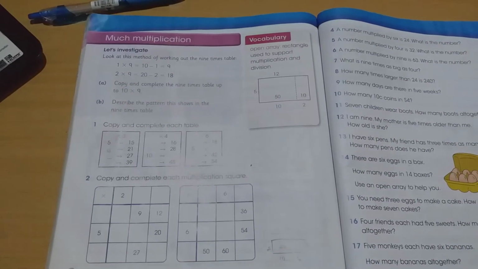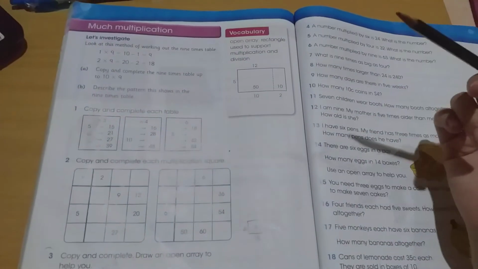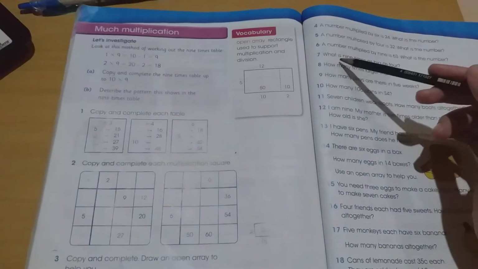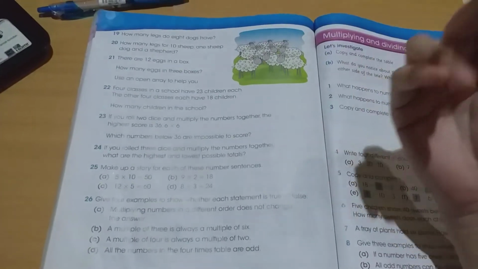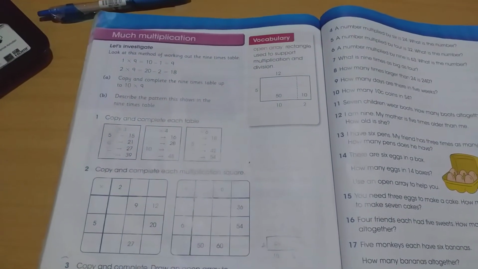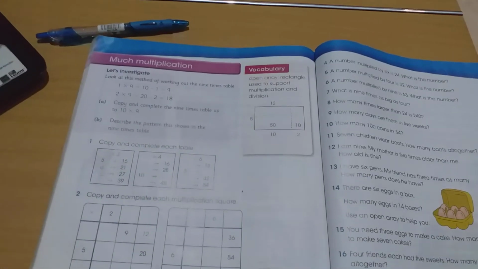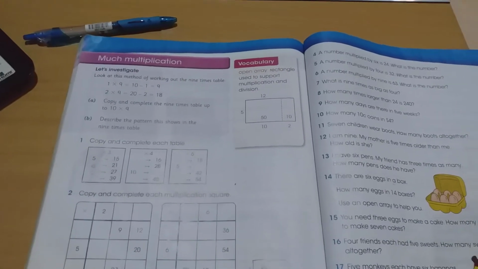So here, let me explain again how to answer the question. I will only focus on number 1 until 3, since the questions from number 4 until 26 are story questions. That means you have to read them carefully before you answer, okay? But if you have questions, you can ask me in Class Dojo.